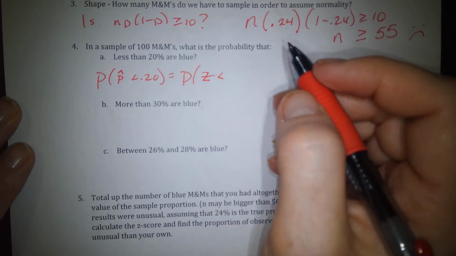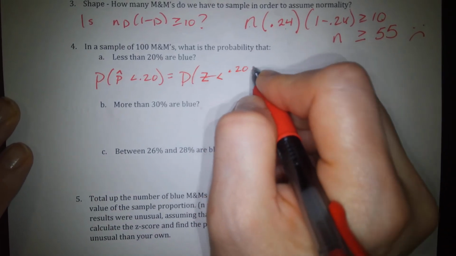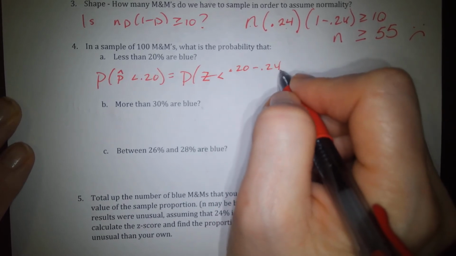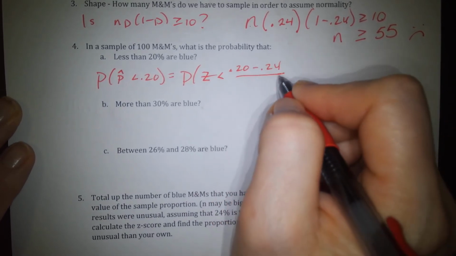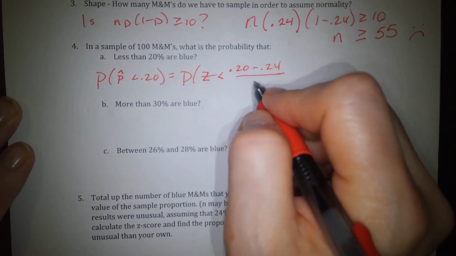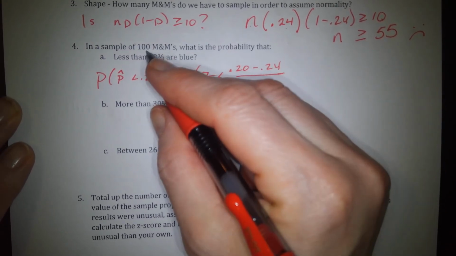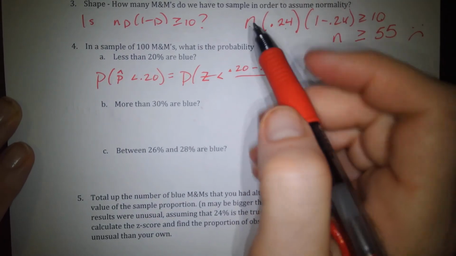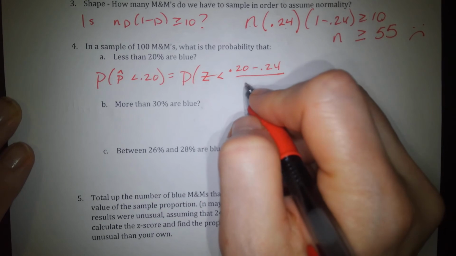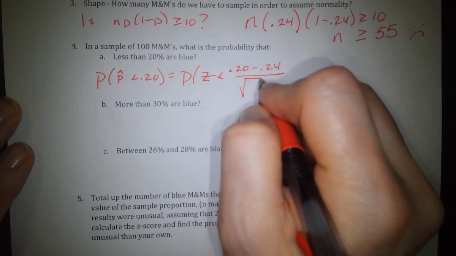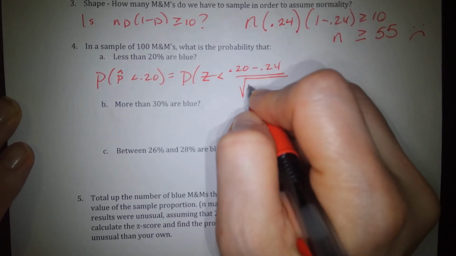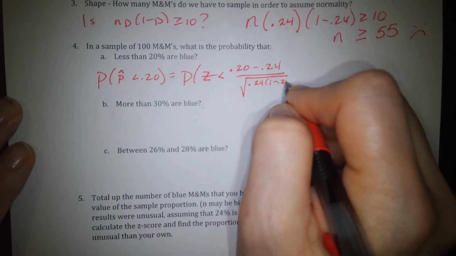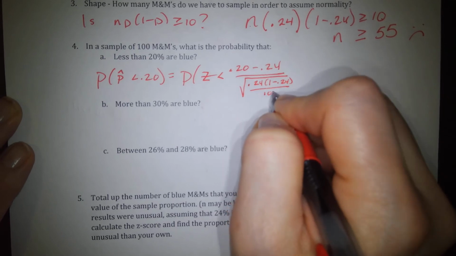You guys know how to do this by now. We take the data minus the mean, which in this case the average proportion should be 0.24, divided by the standard deviation. Now it's going to change because my sample changed to 100. It's not going to be the same as it was up here because that sample was for only 50. So we have to change our standard deviation. The standard deviation is going to be the square root of 0.24 times 1 minus 0.24 over 100.